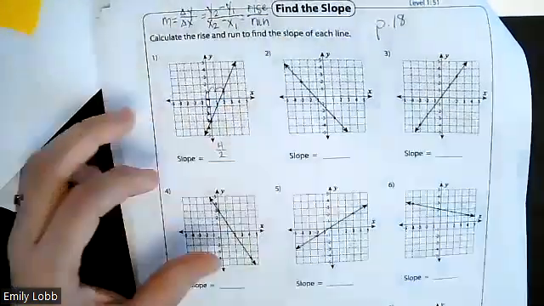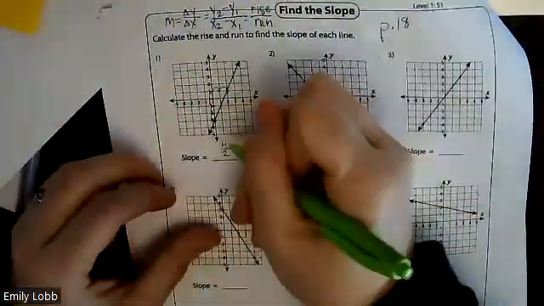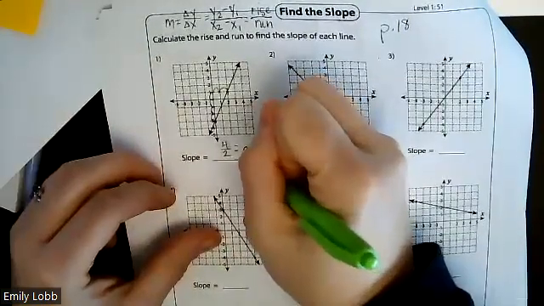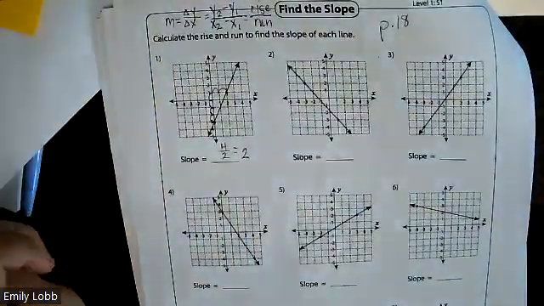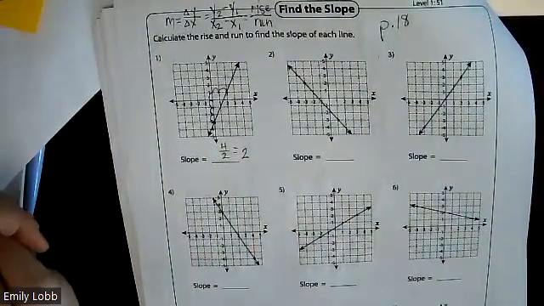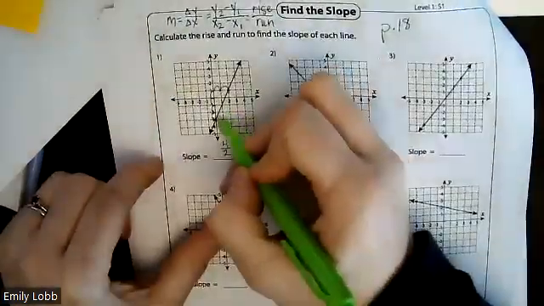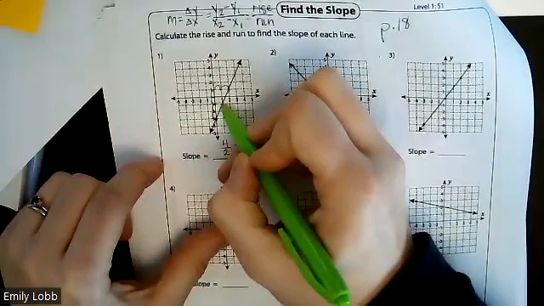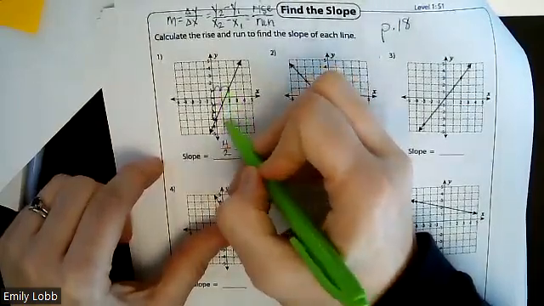So we had this slope yesterday. Essentially 4 divided by 2 is 2. So we're going to write that in its most simplified form. Essentially, as it goes up 2, it goes over 1. Up 2 over 1.